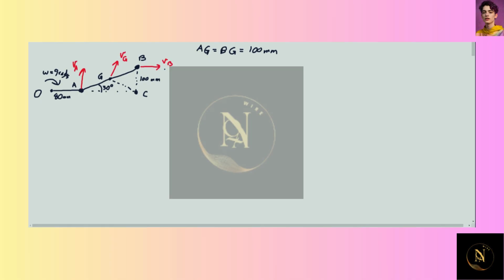Okay, here we're given an apparatus. It's attached on the left and it's rotating at 9 radians per second. We have some geometry for it. We want to find the angular velocity of this segment AB.